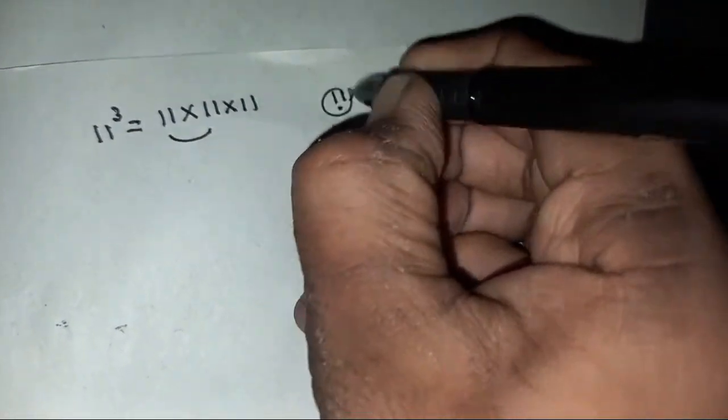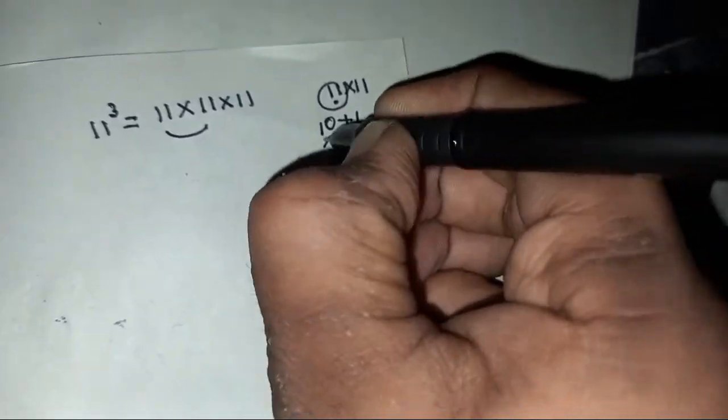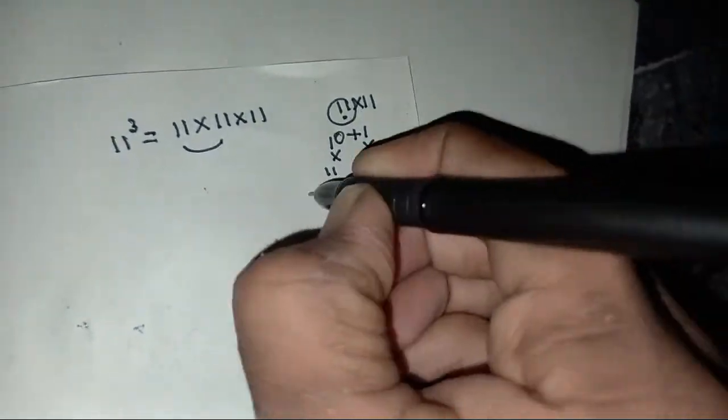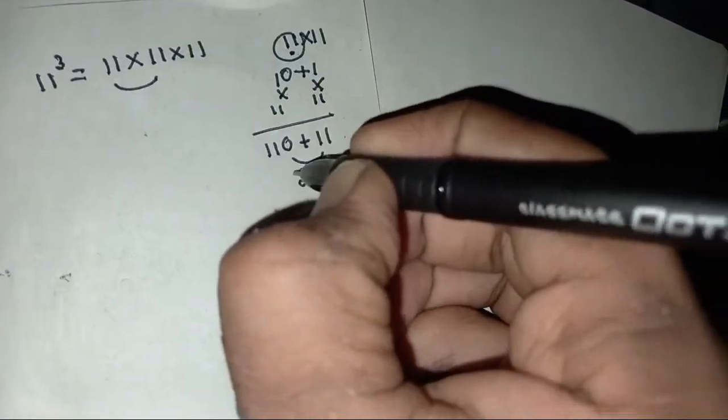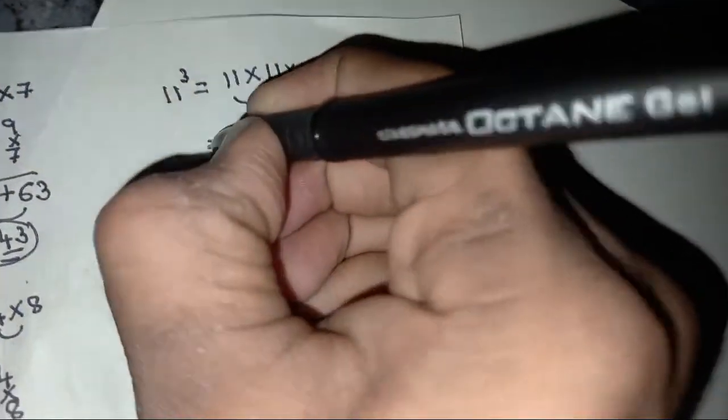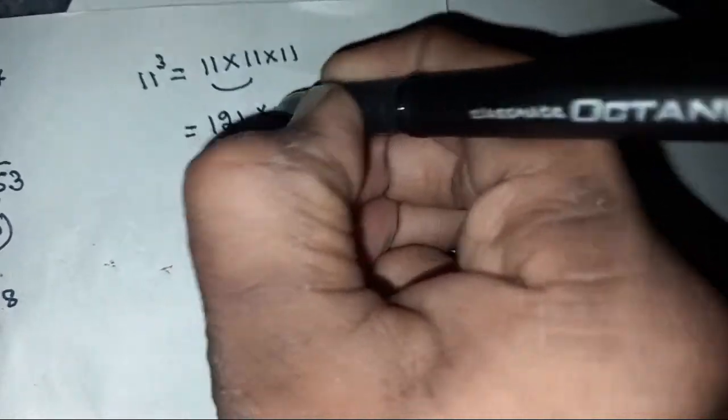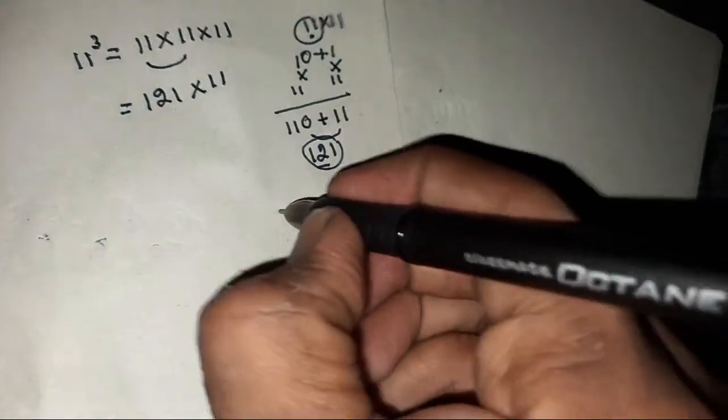Again split this 11 as 10 plus 1. Here also 11, here also 11. 11 times 10 becomes 110, plus 11 times 1 is 11. When you add, it is 121. It is 121 times 11.